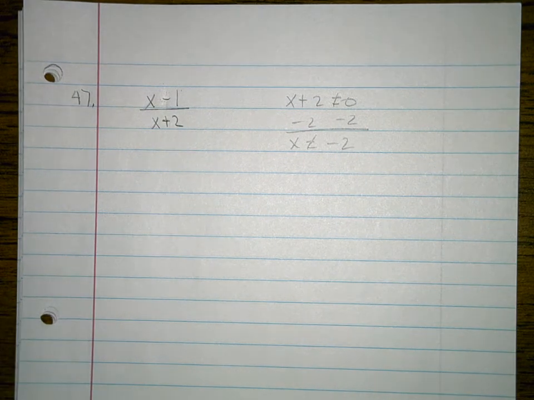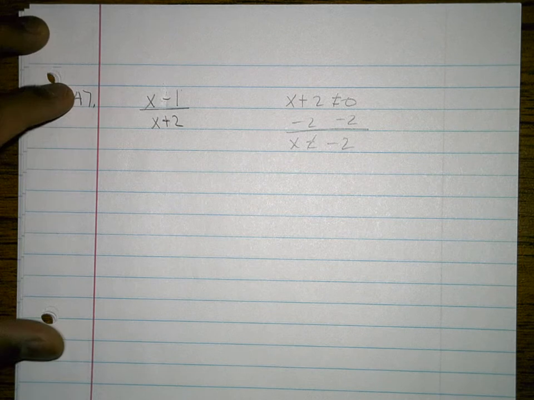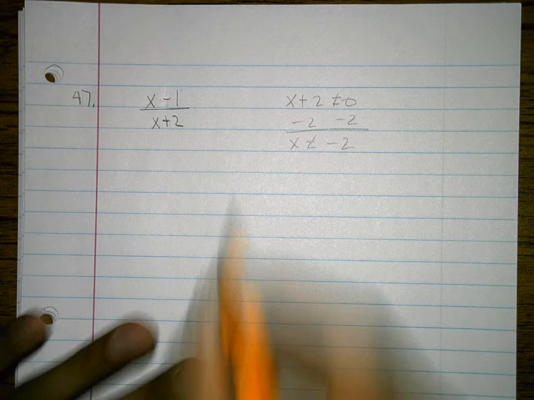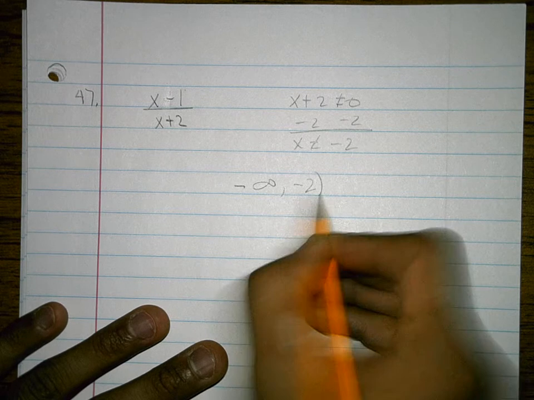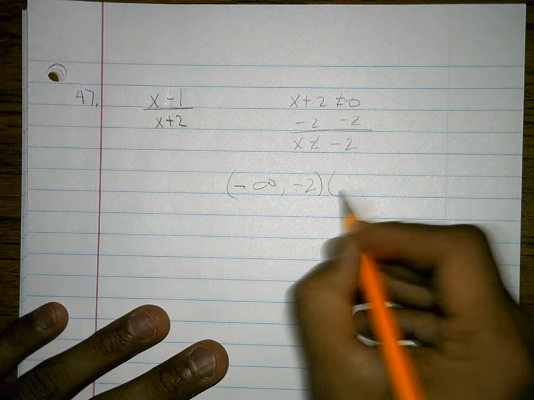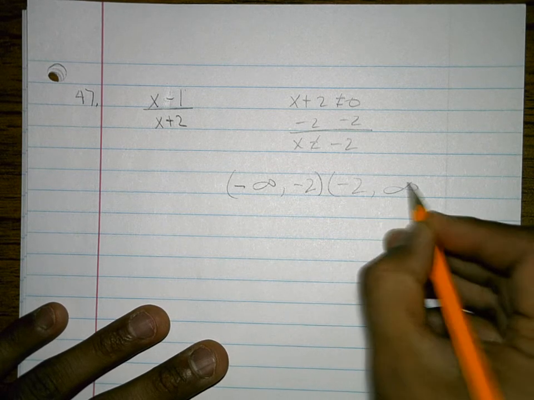So I need to answer this in interval notation. So I basically have to say all the numbers except negative 2. So that's from negative infinity to negative 2, excluding both of those, and from negative 2 to positive infinity.